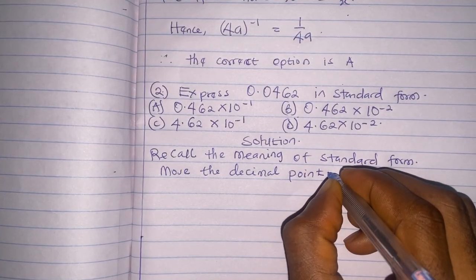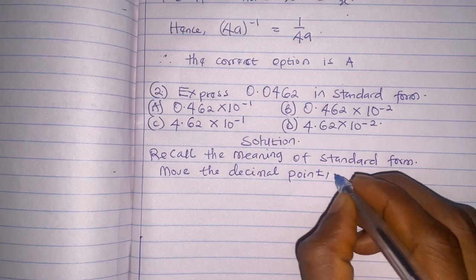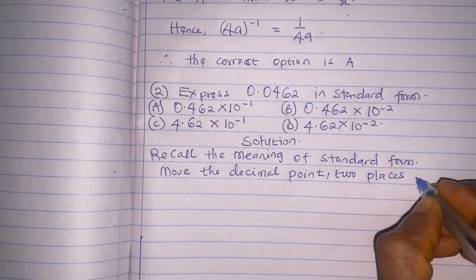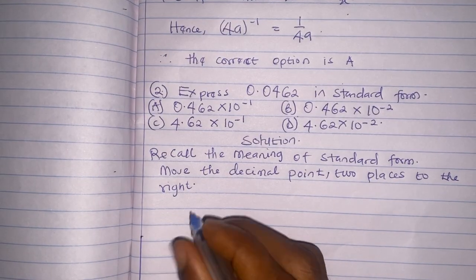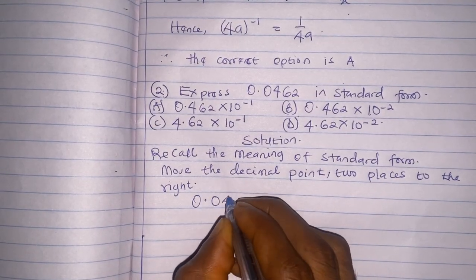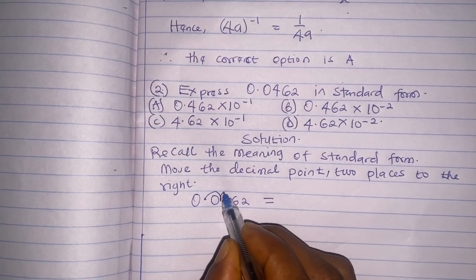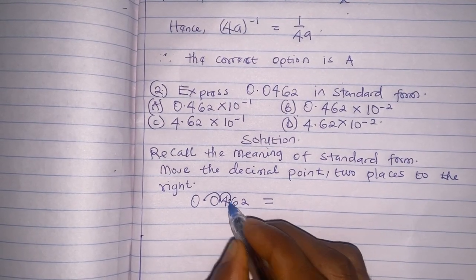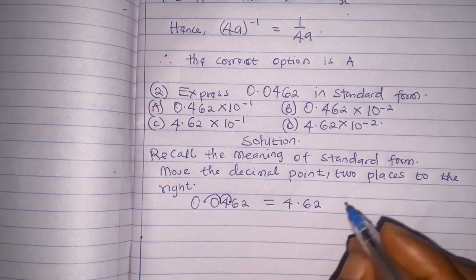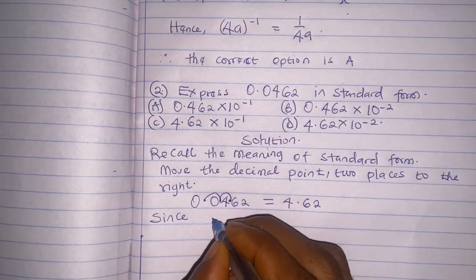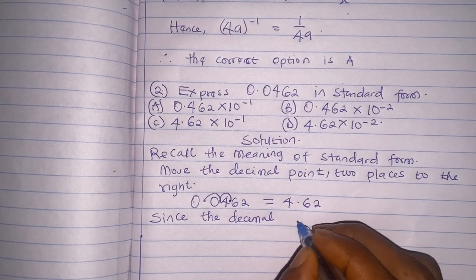If we do that, we have 0.0462, which will give us 1, 2. I'm moving it 2 places to the right, so we have 4.62. Since the decimal moved 2 places to the right, the exponent is -2, negative.